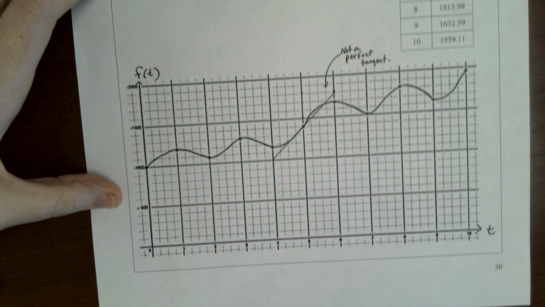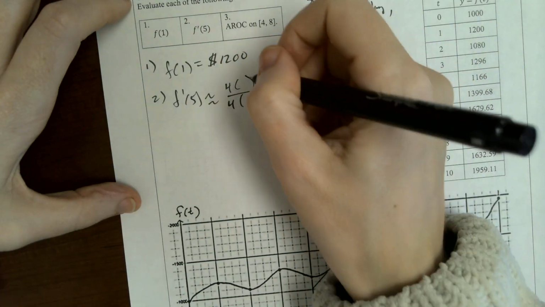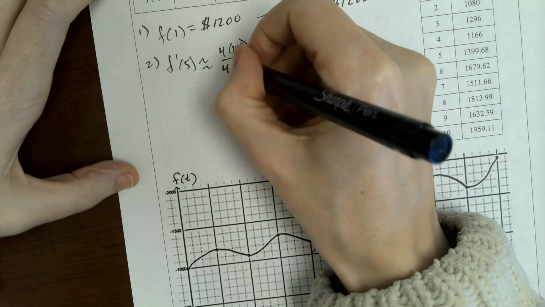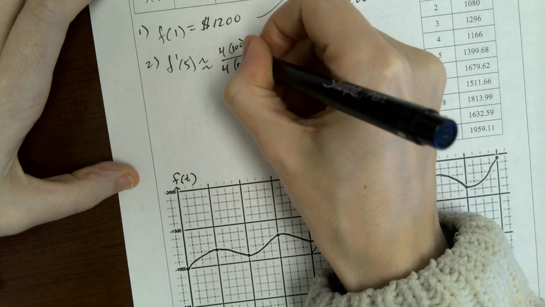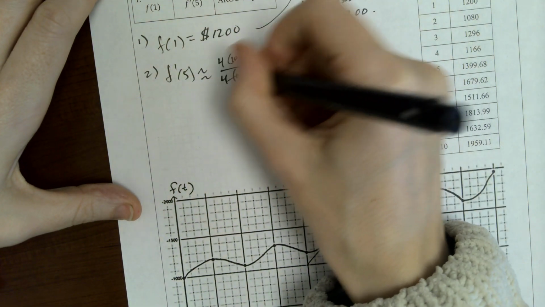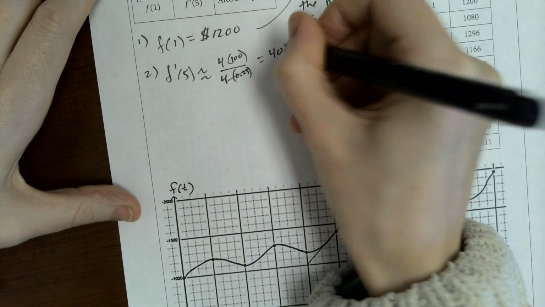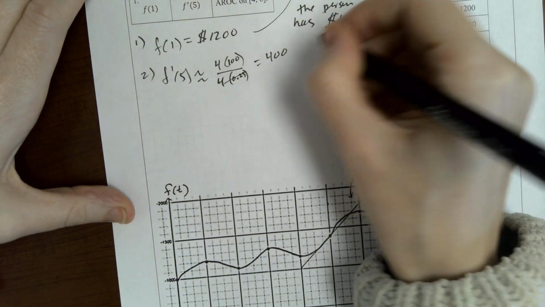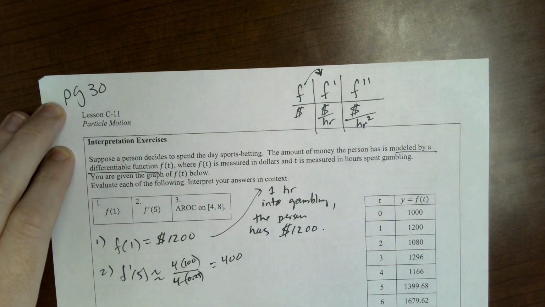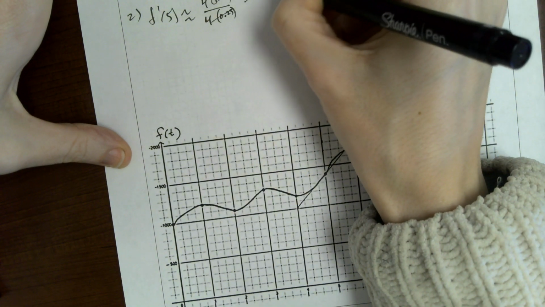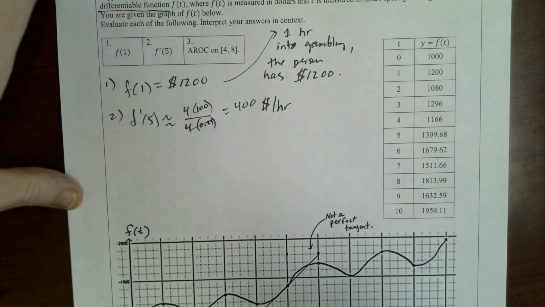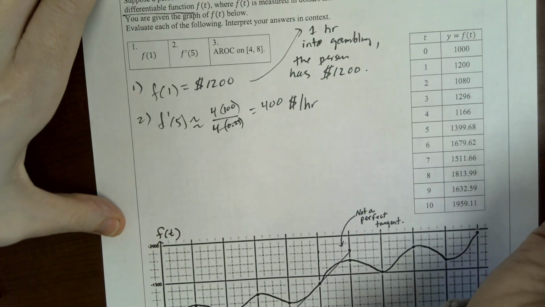On the y-axis, each box is 100, and 0.25 is each box on the x-axis. But actually, this is just 1 there. So 400. We just did IROC, so we moved over 1. So $400 per hour.